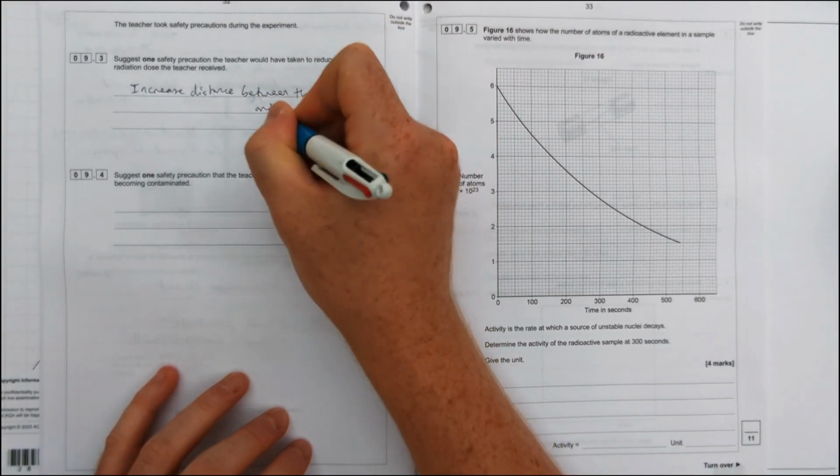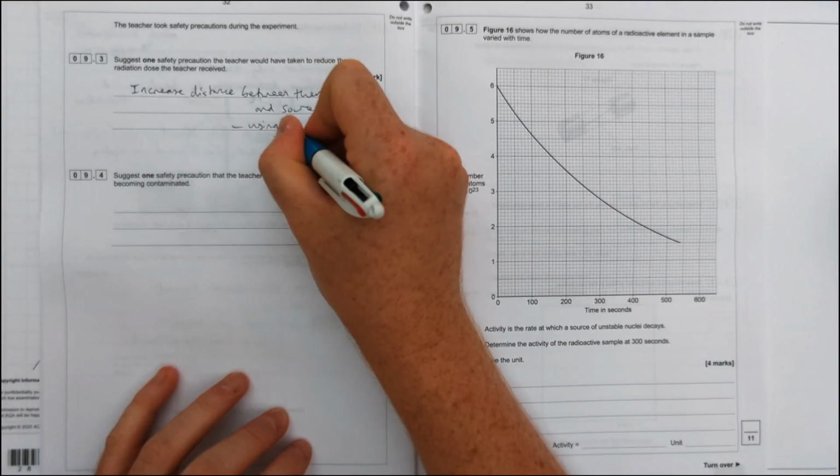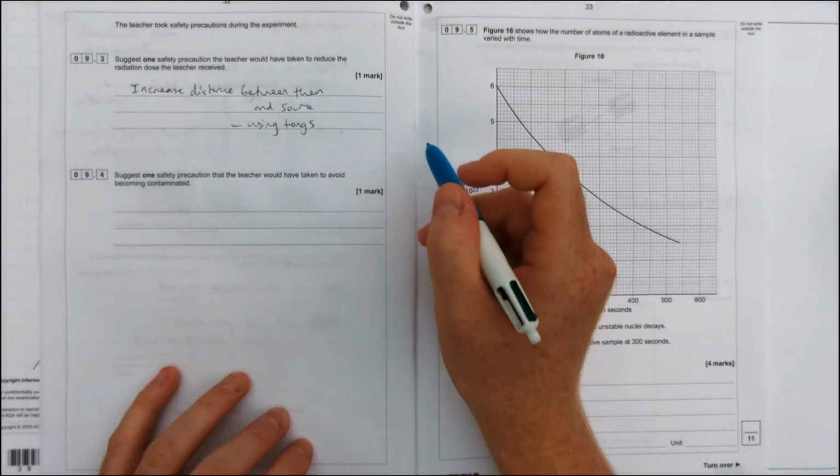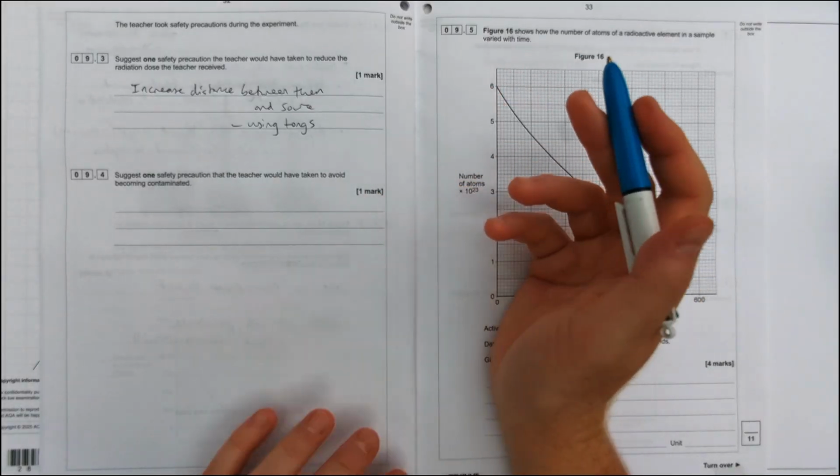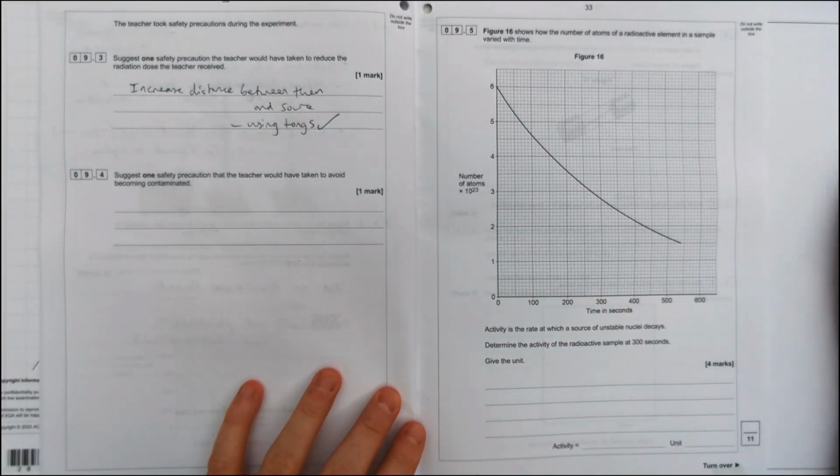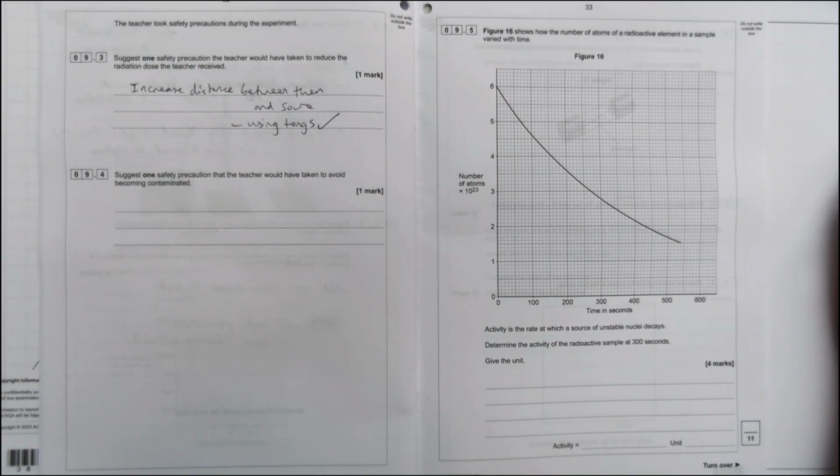You could say you do that by using tongs. You could say limit exposure time. You could say wear a lead apron, keep it in a box, point it away from people. Even just saying using tongs is absolutely fine. Don't say things like hazmat suits, that won't help.